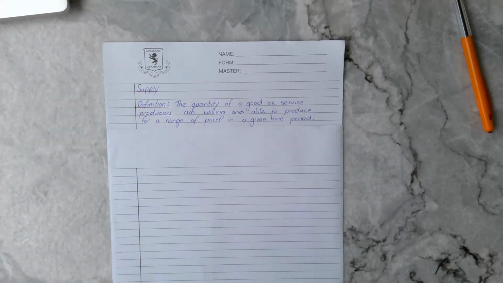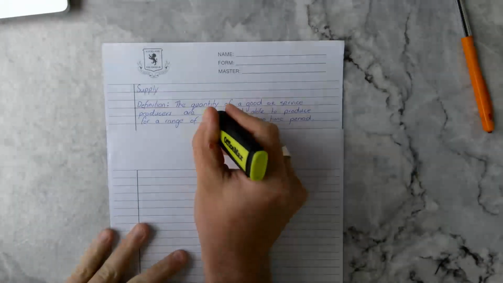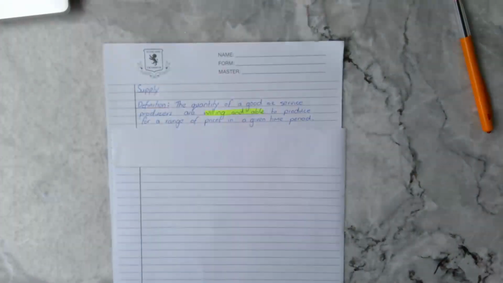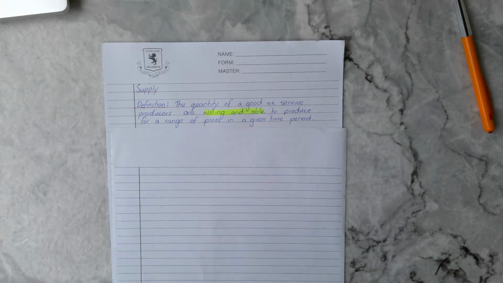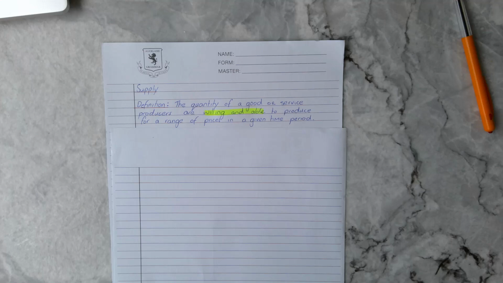Our definition of supply is the quantity of a good or service producers are, again, keywords, willing and able, to produce for a range of prices in a given time period. Again, they have to be willing and able because producers are driven by what we call the profit motive. So if they're not willing and able to supply it, they will not supply it at all.